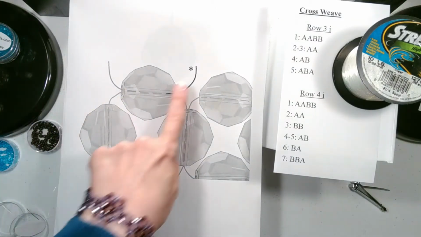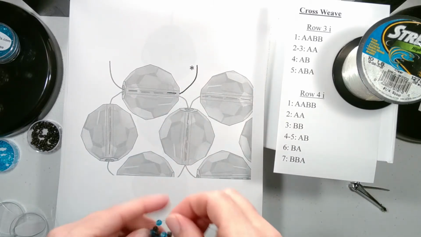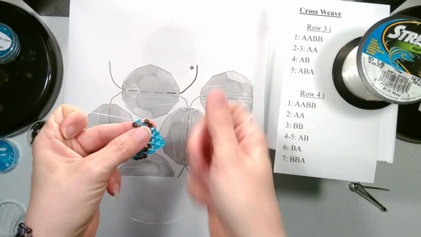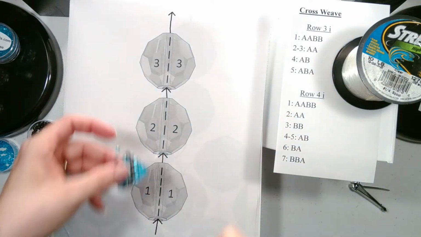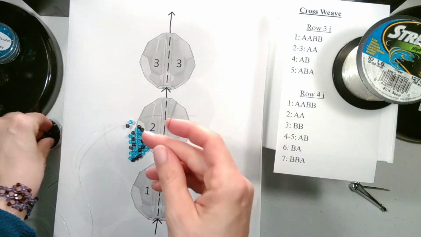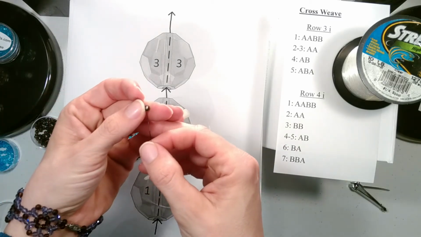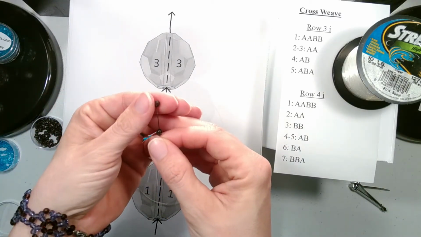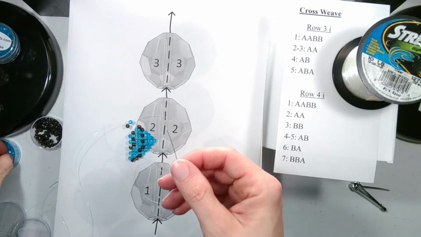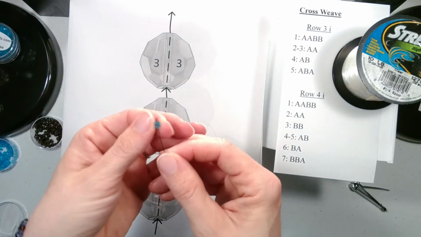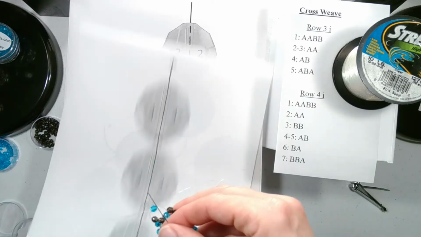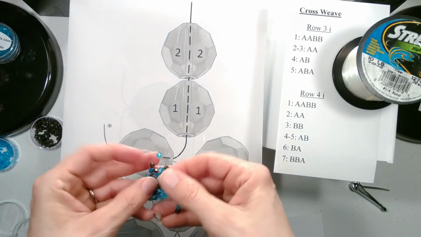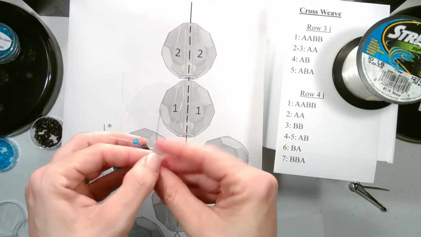So we're going to take the string that's coming in towards our previous row, this string here, and we're going to add 3 beads to it. We need 2 B's and an A. We'll let the first 2 drop down.